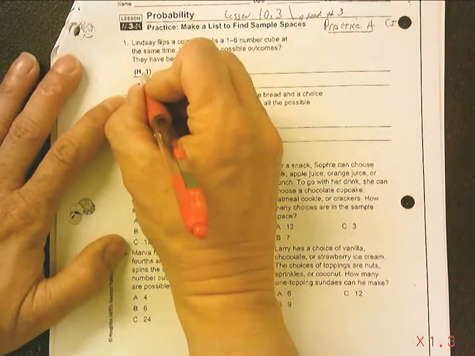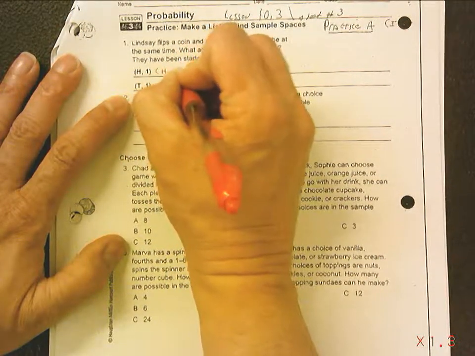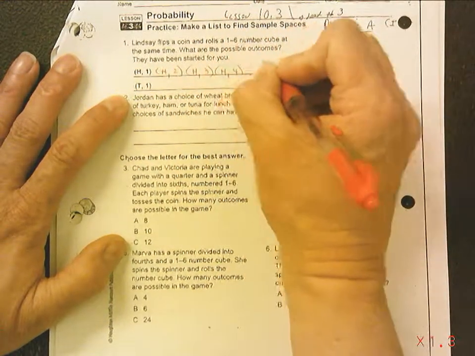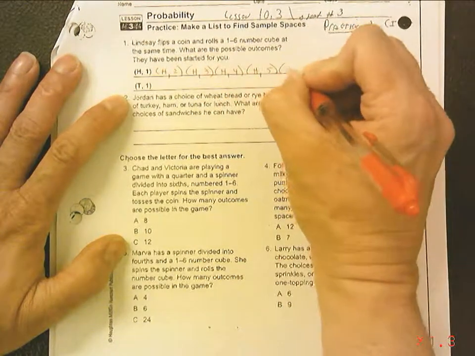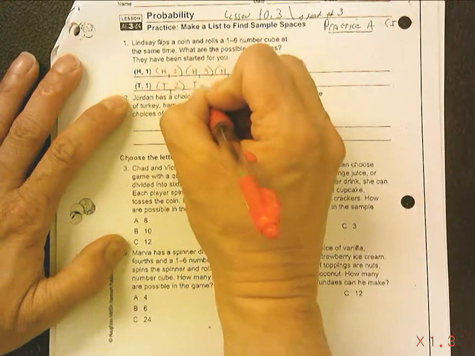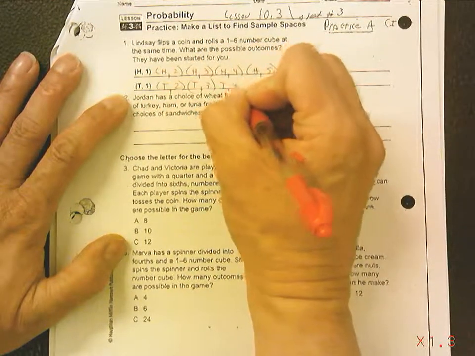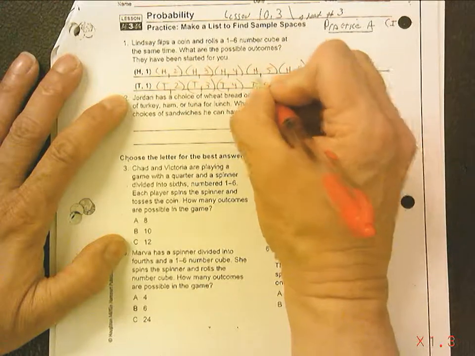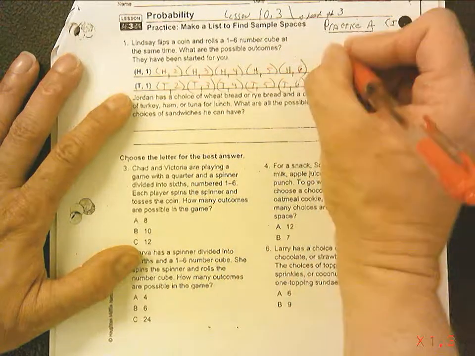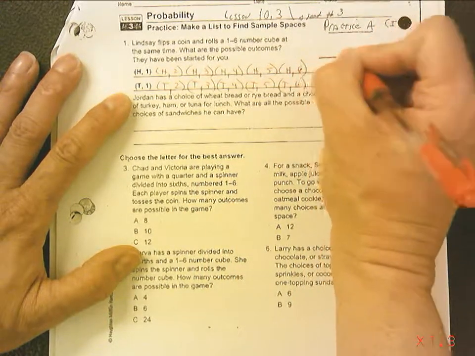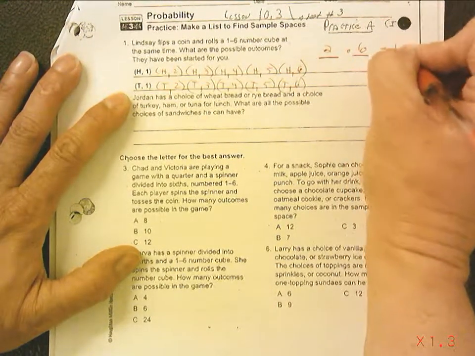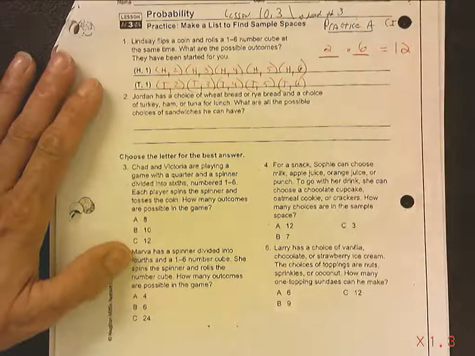Now, you could get heads and 1, heads and a 2, heads and a 3, heads and a 4, heads and a 5, heads and a 6. You could also get tails and a 1, tails and a 2, tails and a 3, tails and a 4, tails and a 5, tails and a 6. So the possible outcomes, if I use the fundamental counting principle, if I flip a coin, I have 2 possible outcomes. I roll my die, I have 6 possible outcomes, 12 possible outcomes, and they're all listed there.